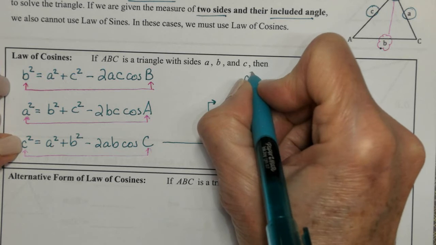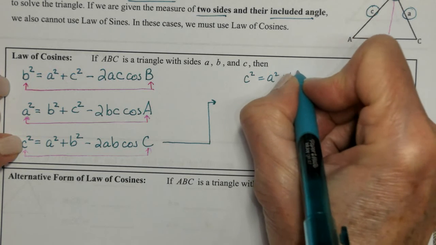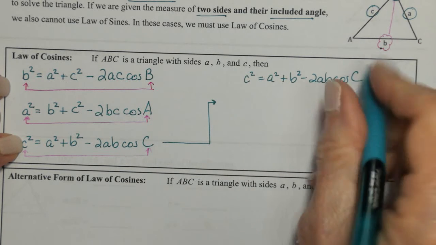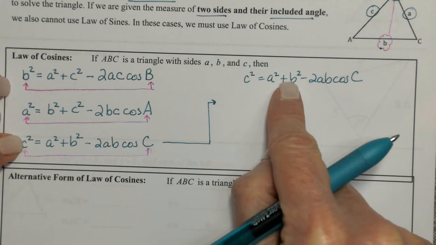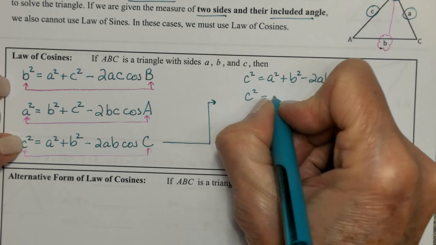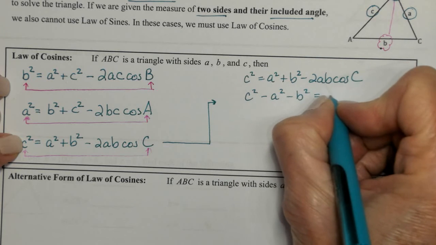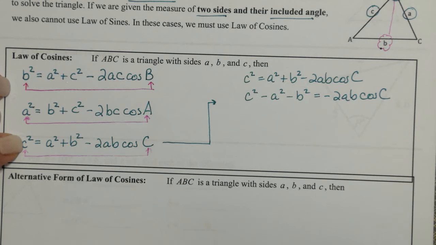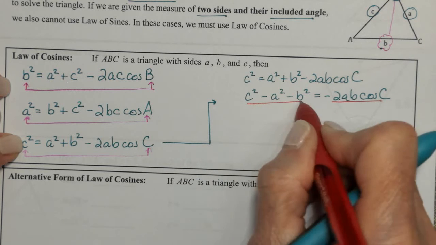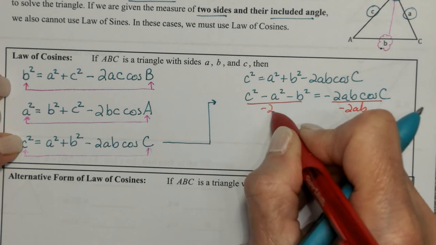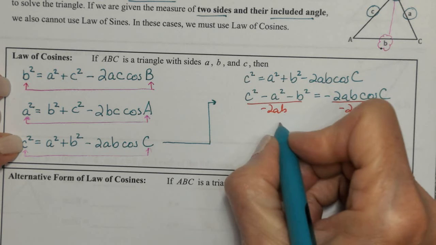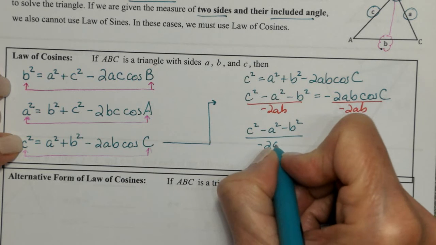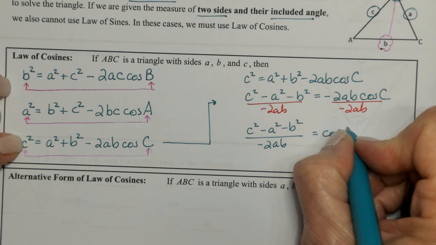So I have c squared is equal to a squared plus b squared minus 2ab cosine of angle C. I'm solving this for C, so I'm going to begin by subtracting a squared and b squared to the other side. So c squared minus a squared minus b squared must equal that negative 2ab cosine of angle C. And now I am going to divide both sides by negative 2ab, and I'm going to get c squared minus a squared minus b squared divided by negative 2ab is equal to cosine of C.